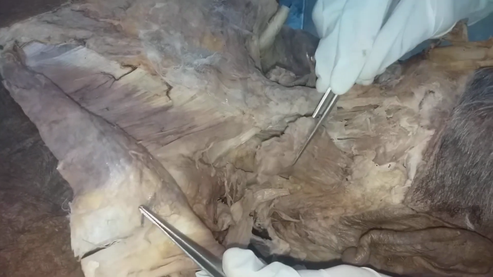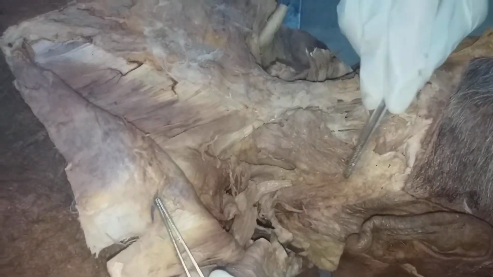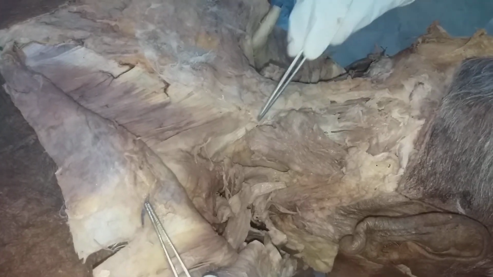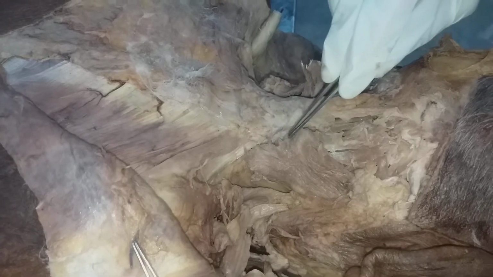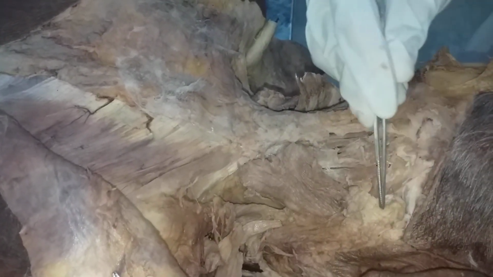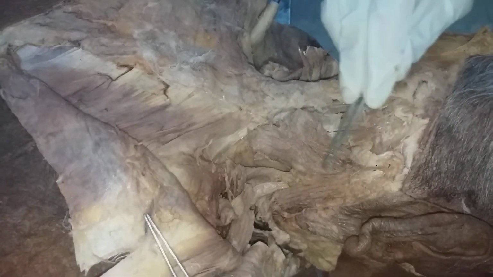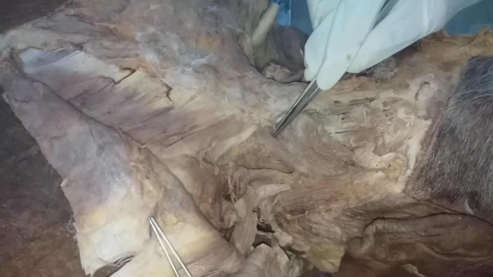This is splenius capitis. Splenius capitis, look at the direction of the fibers, and it is attached to the upper thoracic vertebrae, and superiorly it is attached to the mastoid process and lateral part of the superior nuchal line under the cover of sternocleidomastoid. So this is sternocleidomastoid and this is splenius capitis.